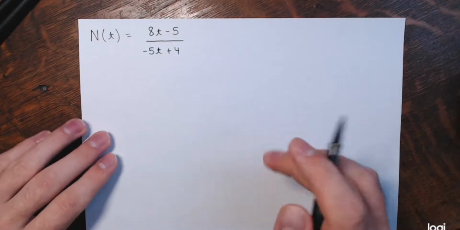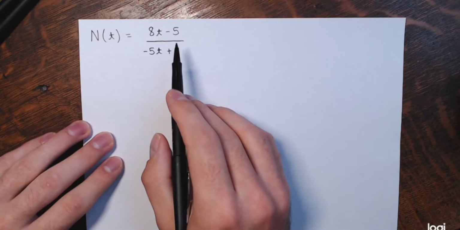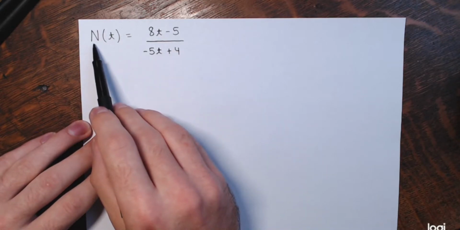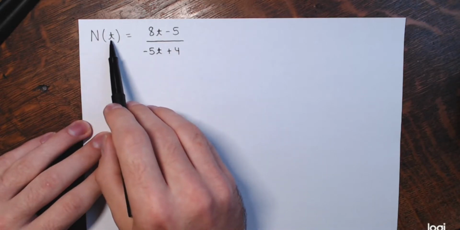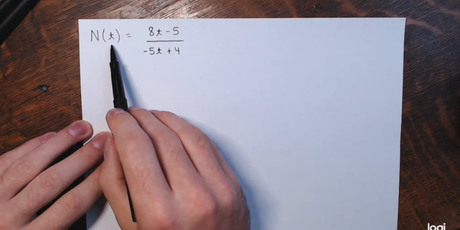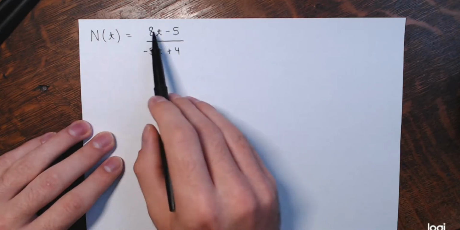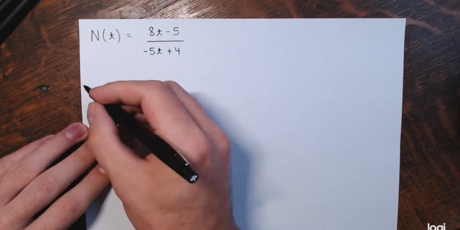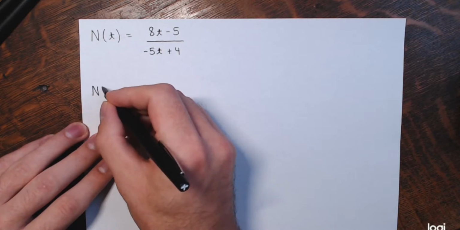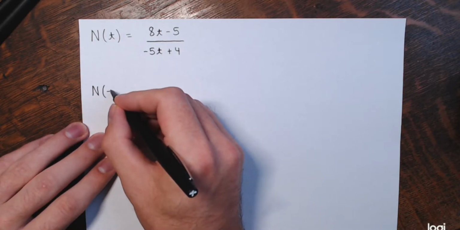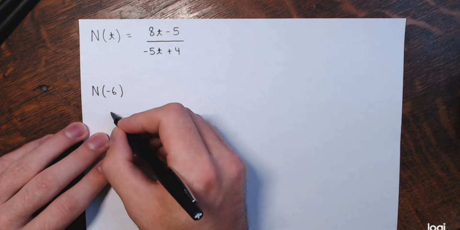Alright, so once again I've written the problem out. Again, the function's name is n, the input is called t, n of t is the output, and on the other side is how you calculate that output with the input t. Right, we're asked to find the value of n at an input of negative 6. And don't forget what this means.